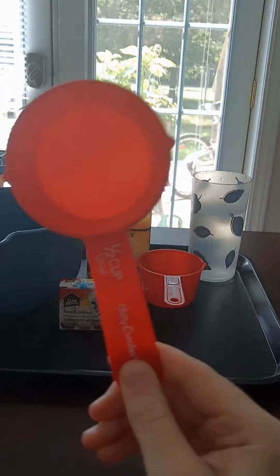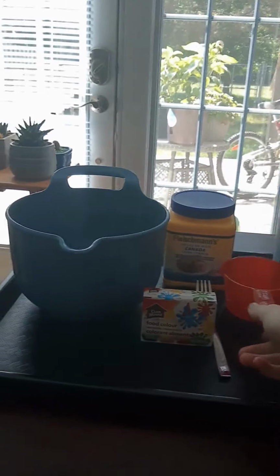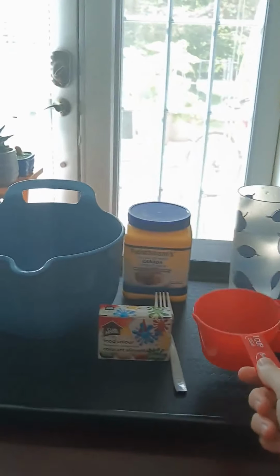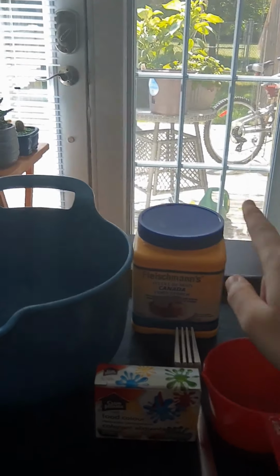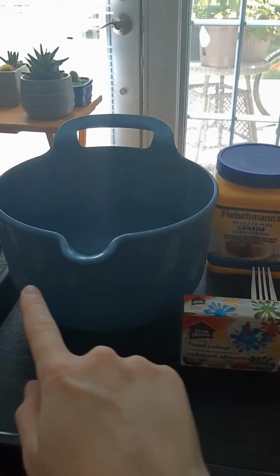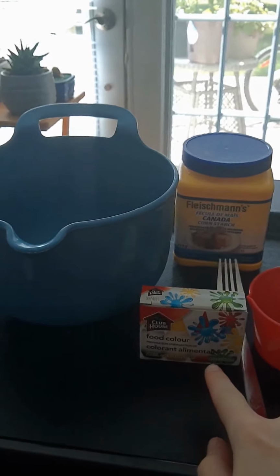We'll need a half-cup measuring spoon, a 1-cup measuring spoon, some water, just out of the tap is fine, some cornstarch, something to stir with, a bowl, and some food coloring, just for fun. Now before we start making Oobleck, I'm going to give you guys a little bit of information that I think you should know about it.